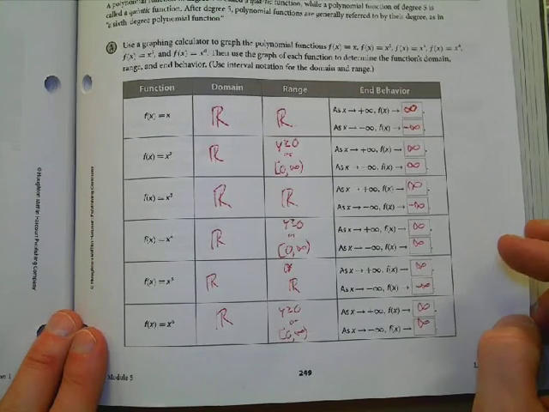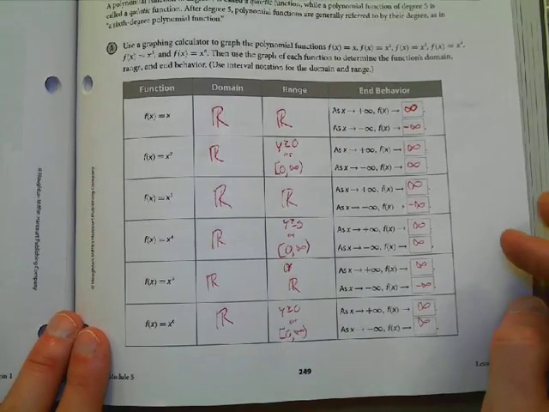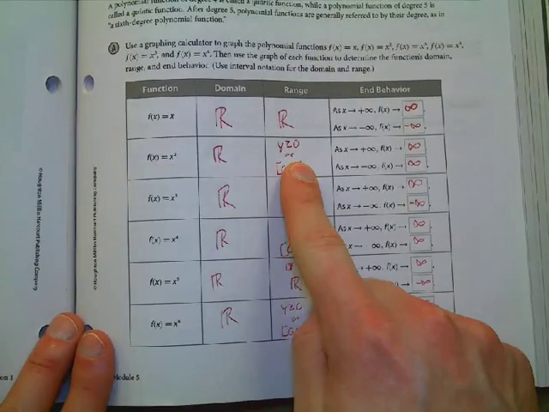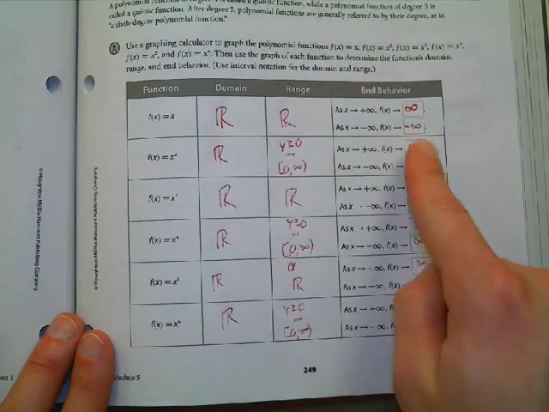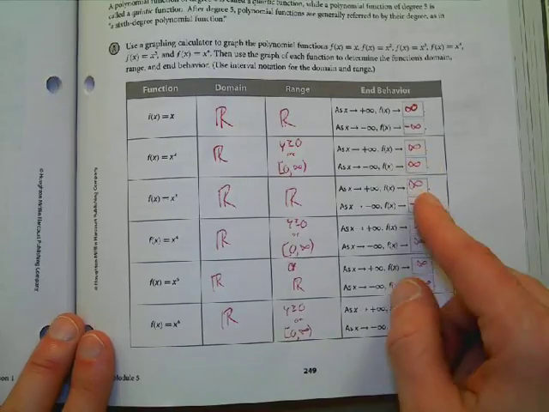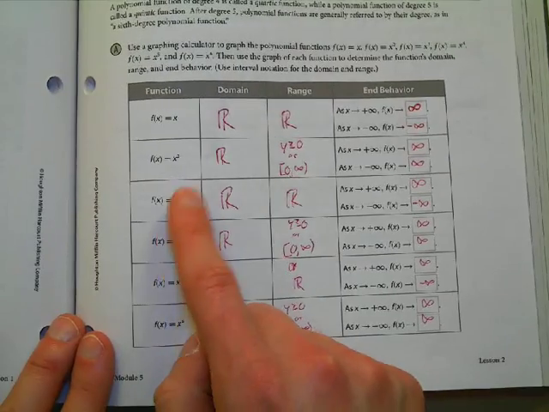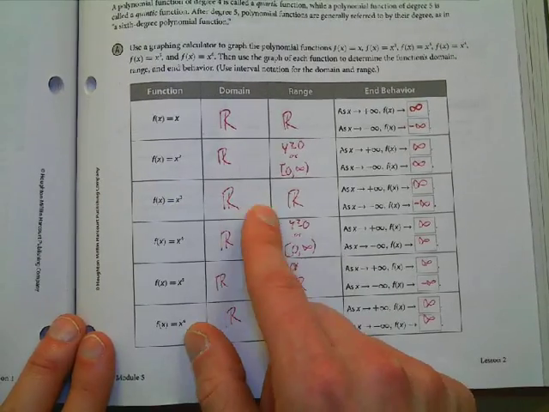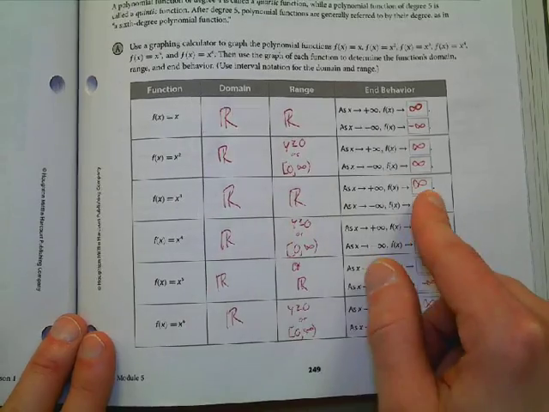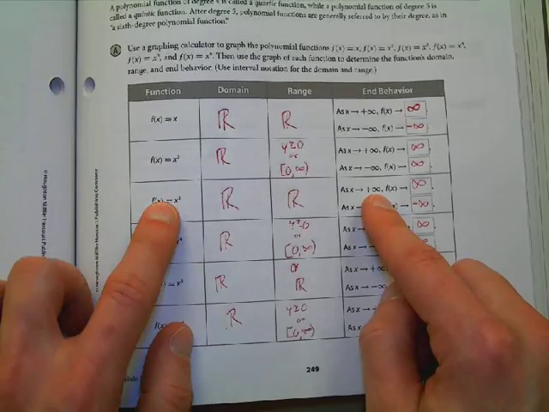Even degree polynomials: domain is all real numbers, range will be y greater than or equal to 0, and the end behavior, they'll both go to positive infinity, or they'll both go to negative infinity if we have a negative lead coefficient. Okay? If it's an odd degree polynomial, domain and range will always both be all real numbers, and then the end behavior will be different. They'll disagree. In this case, for a positive x cubed, as x goes to infinity, f of x goes to infinity, and as x goes to negative infinity, f of x goes to negative infinity.